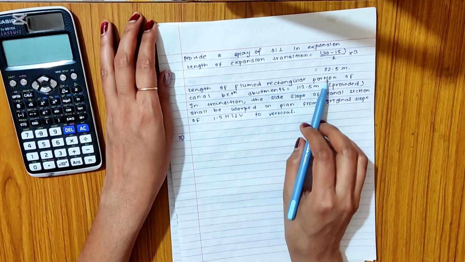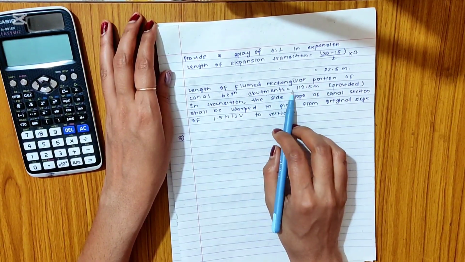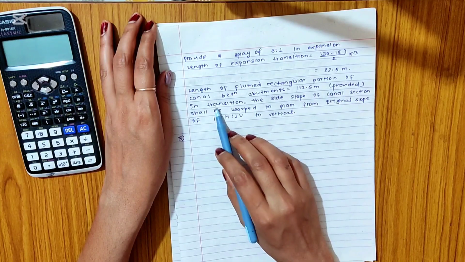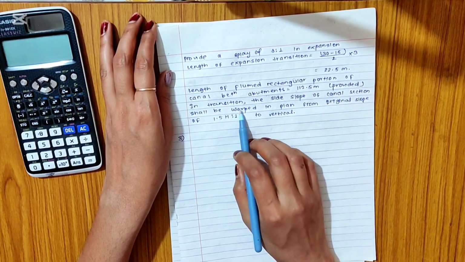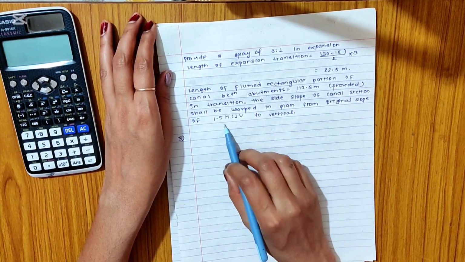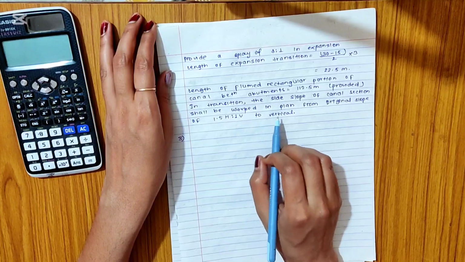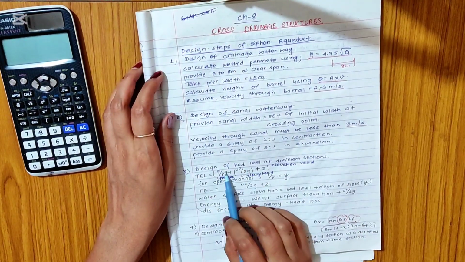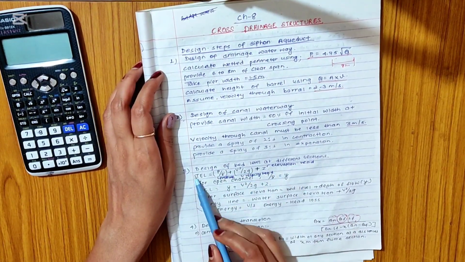So the length of flume rectangular portion of canal between abutments is equal to 112.5 meter, that is provided in transition. The side slope of canal section shall be warped in plan from original slope of 1.5 horizontal to 1 vertical. In the third step, we will design the bed level at different sections using all these formulas.